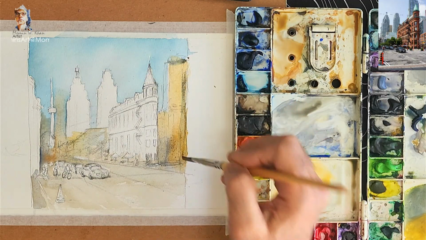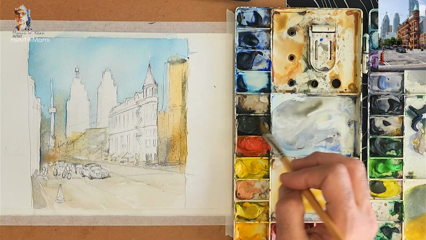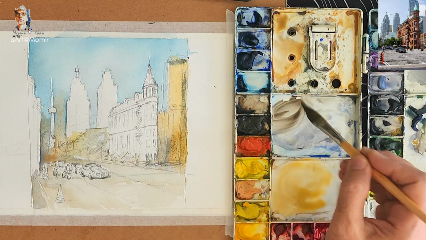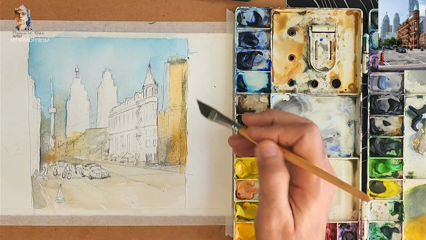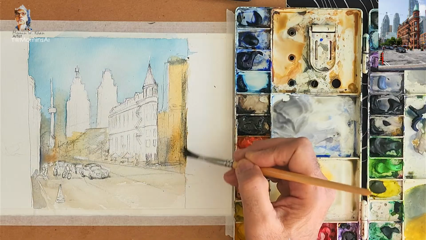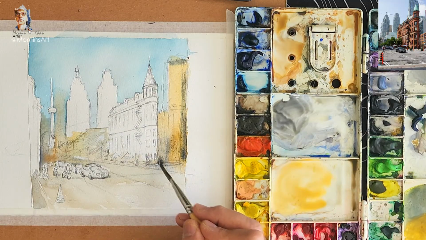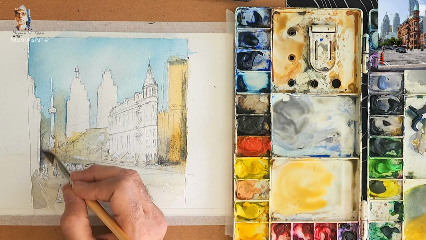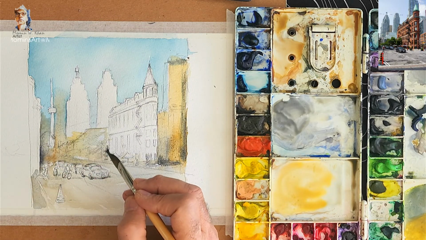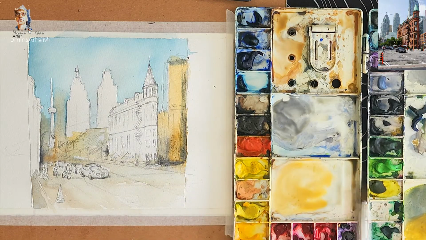Let's put some wet into wet, put some burnt sepia color. Actually, it's a burnt umber, I believe. Both colors are more or less the same. It's not that much difference between those two colors, but you need to be careful when you're working on this, because sometimes those colors make a little bit of difference too, right? So you have to be a little bit careful when you're mixing your gray color. You have to be careful what type of color you are looking for.